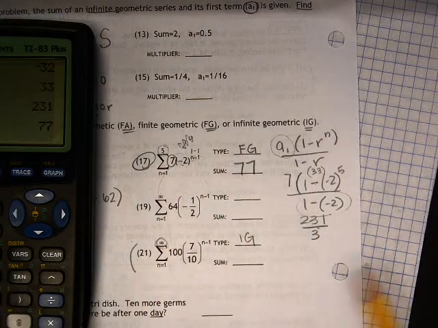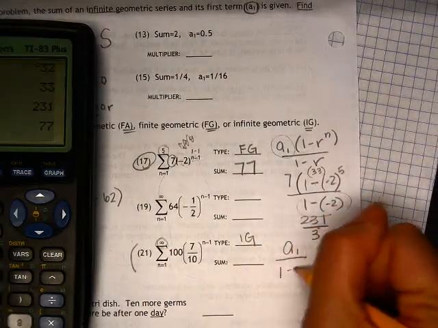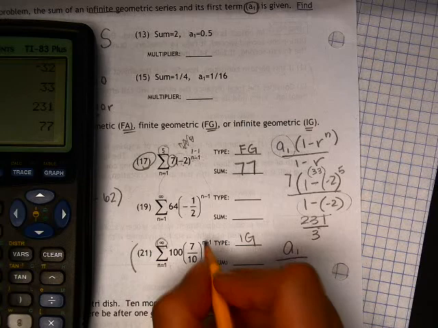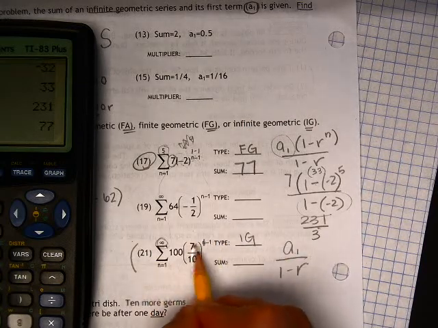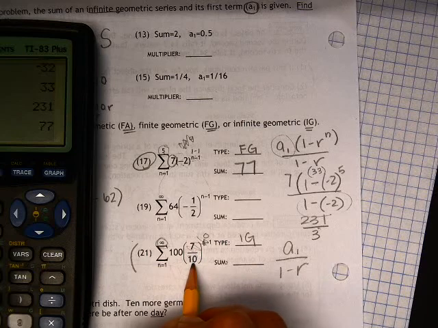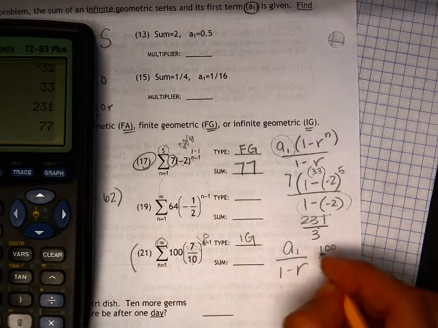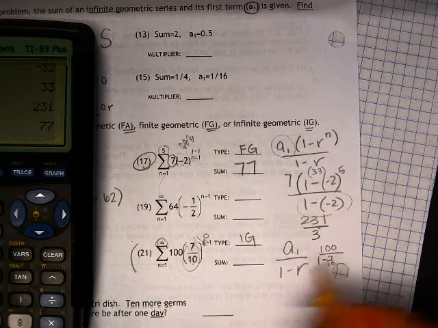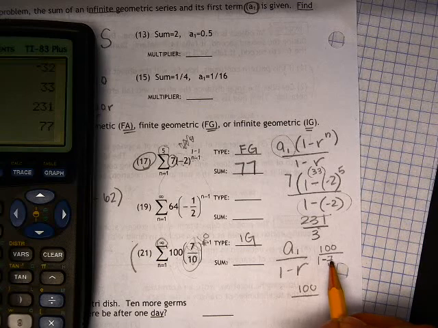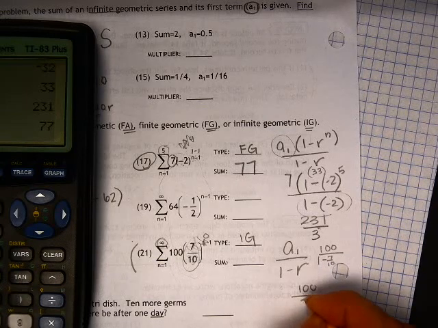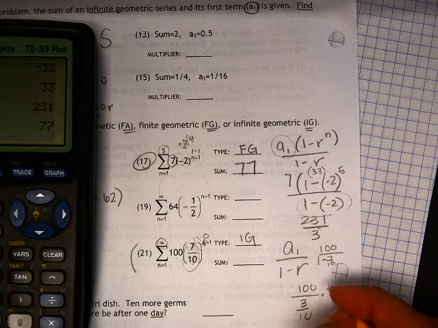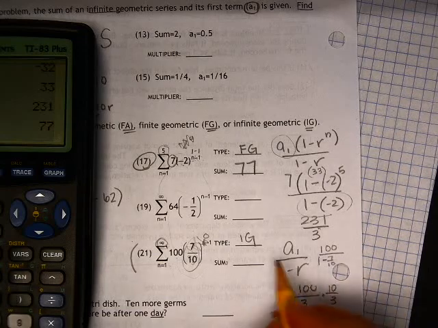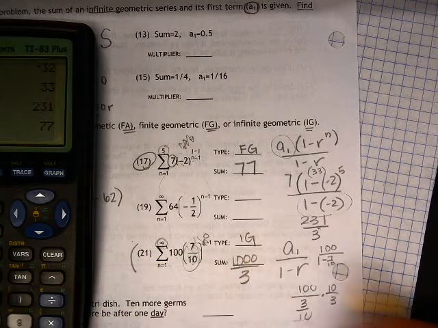Now, for the infinite, it's a little different. It's a sub 1 over 1 minus r. No n is necessary. And so our a sub 1, again, we're going to plug in a 1 here. When we plug in a 1, we get all of this to the 0 power, which changes that to 1. So it's 100. And 1 minus r is my multiplier, 7/10. So I have 100 over 7/10 less than 1, which is just 3/10. So I multiply by 10 over 3 because I'm multiplying by the reciprocal, and I get 1,000 thirds as my answer.